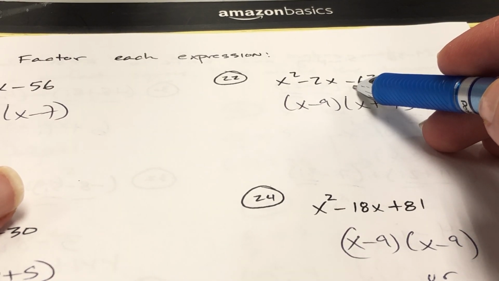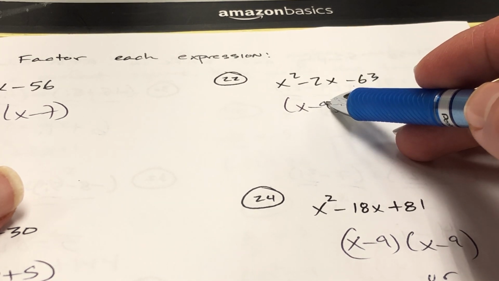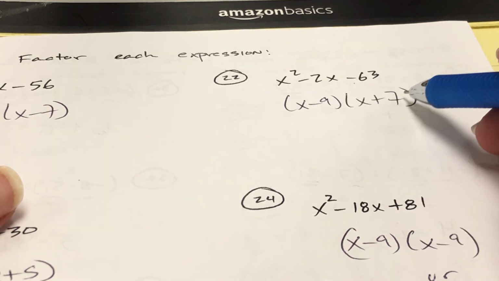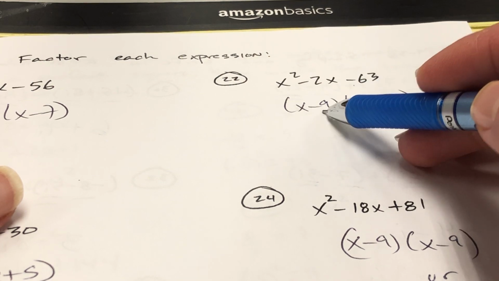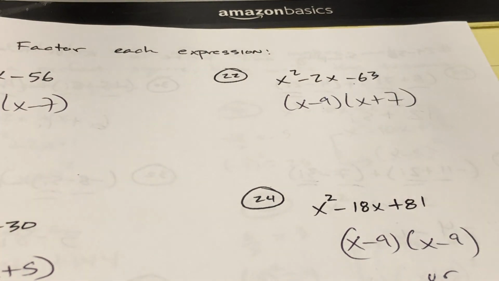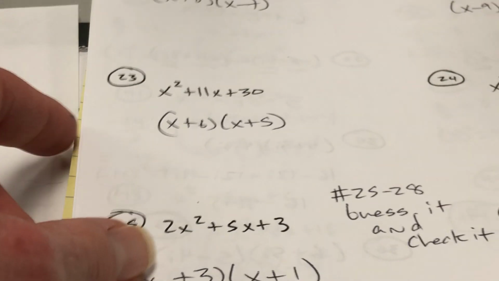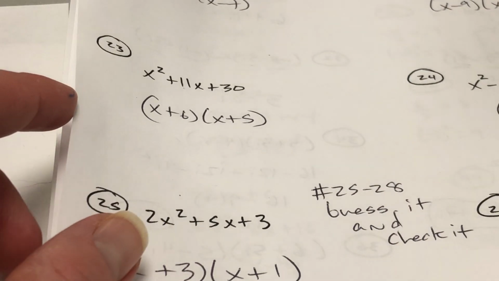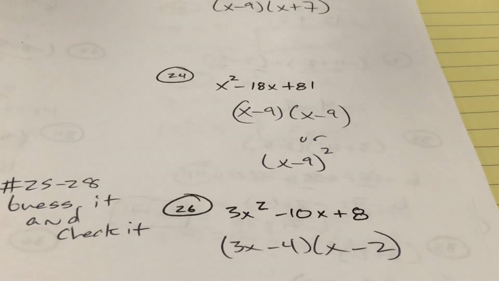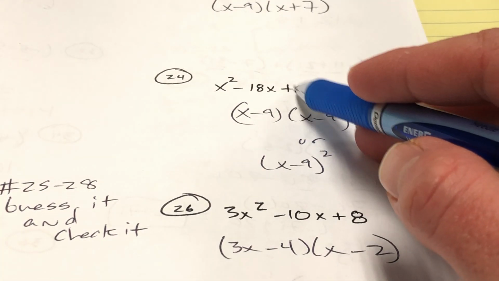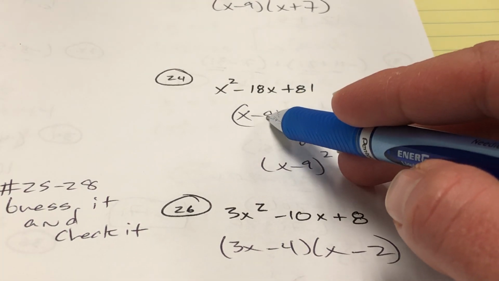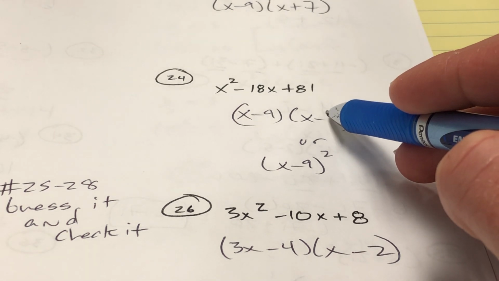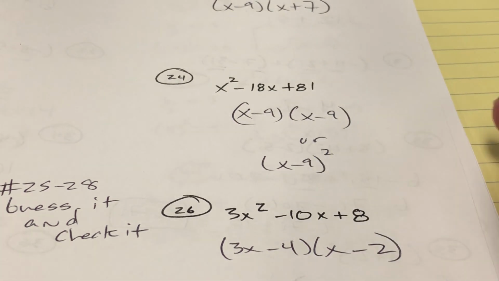What multiplies to 63, differs by 2? 9 and 7. Middle term is negative, so the bigger factor this time is negative. Negative 9 plus 7 gives you negative 2. Negative 9 times 7 gives you negative 63. What multiplies to 30 and adds to 11? 6 and 5. What multiplies to 81, adds to negative 18? Negative 9 and negative 9. Or x minus 9 squared.